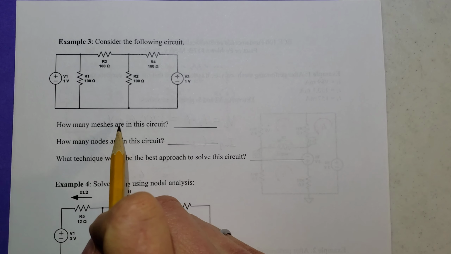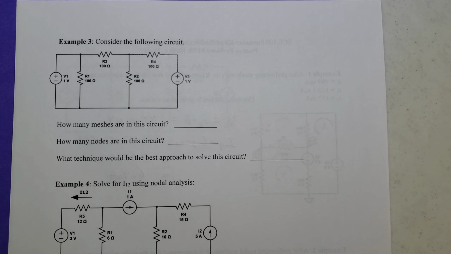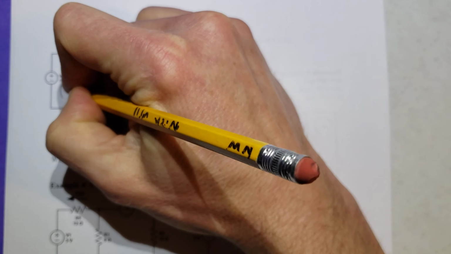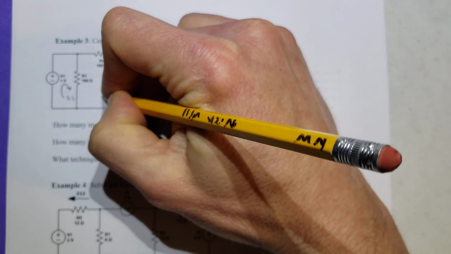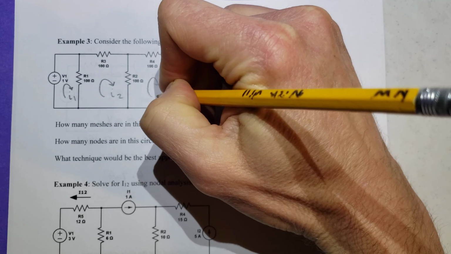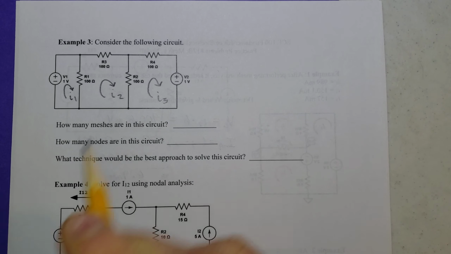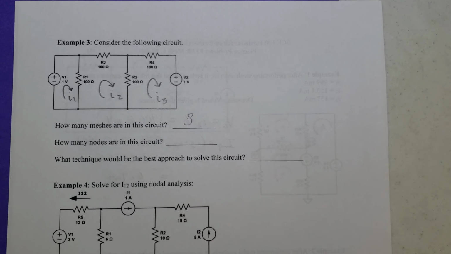So the first thing that we could say is, okay, I'm approaching this. Let's say that I want to do mesh analysis. How many meshes? Well, we move these through, and so we would have 3 different meshes. How many meshes? 3. Which means we would have 3 equations and 3 unknowns.